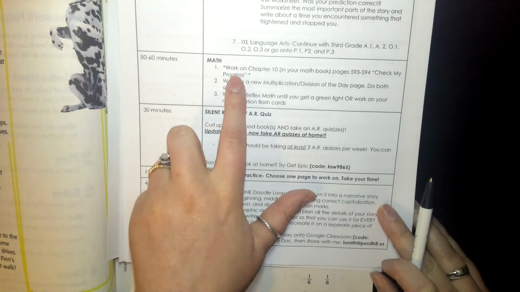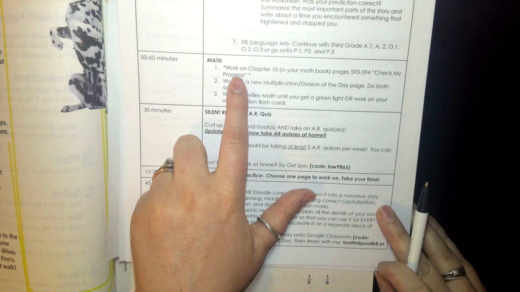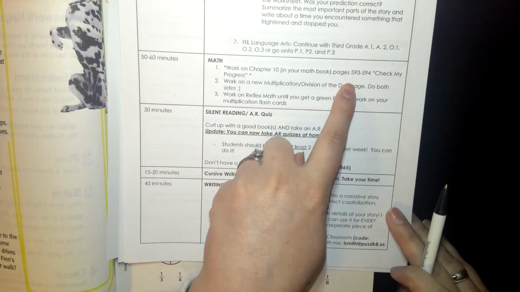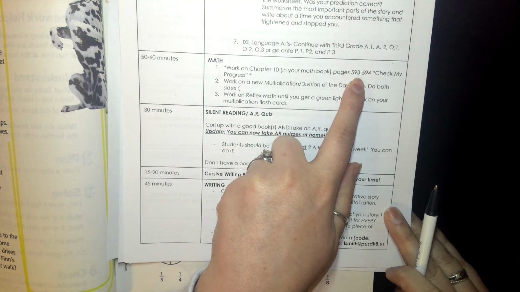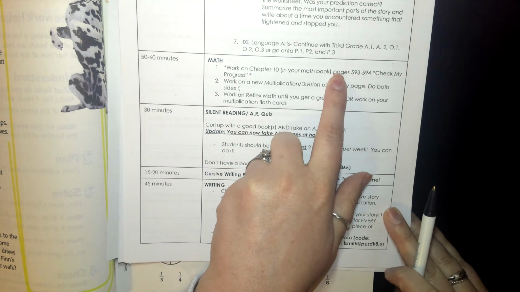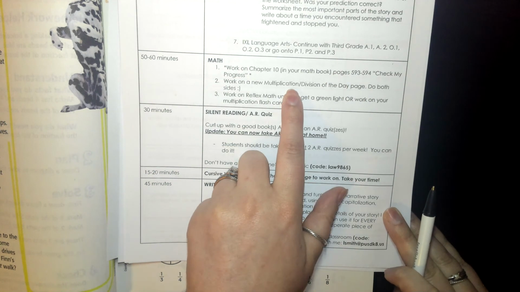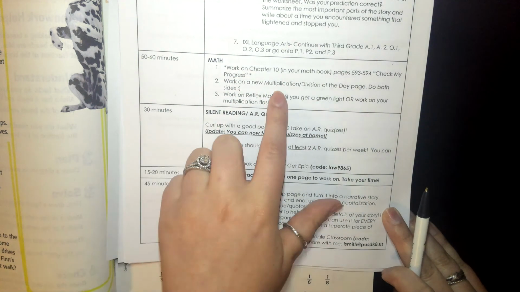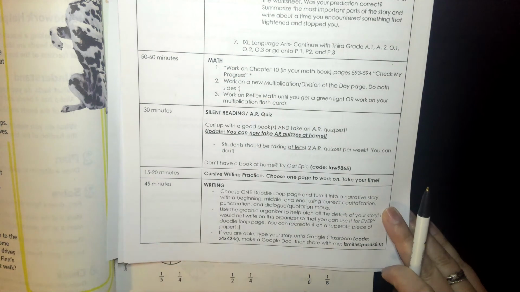If you are following along in your schedule that was included in your packet, today's math lesson is to work on the Chapter 10 Check My Progress page. That page is 593 to 594 in your math book. After you complete this, you're going to work on your multiplication and division of the day page. I don't care which one you pick, just make sure you do both sides. And then work on reflex math until you get a green light, or work on your multiplication flashcards.